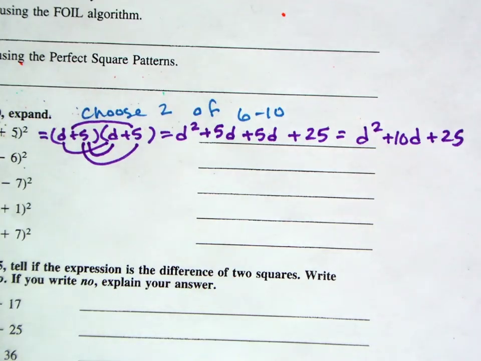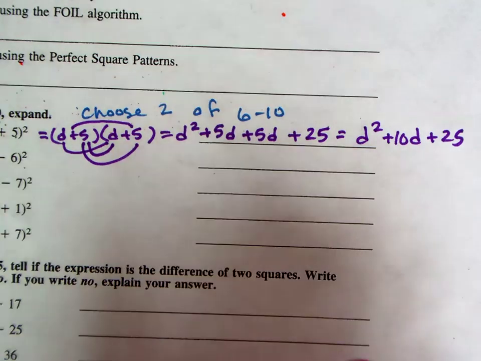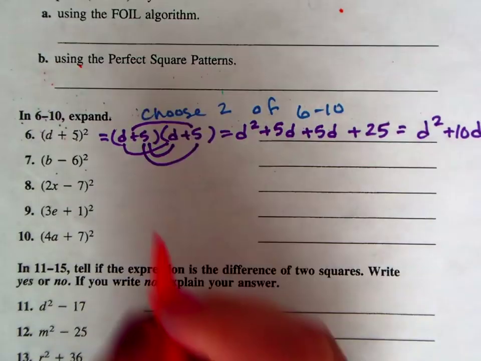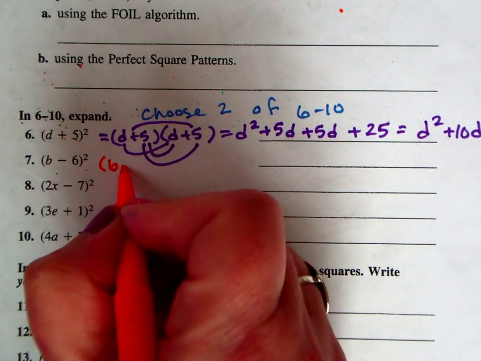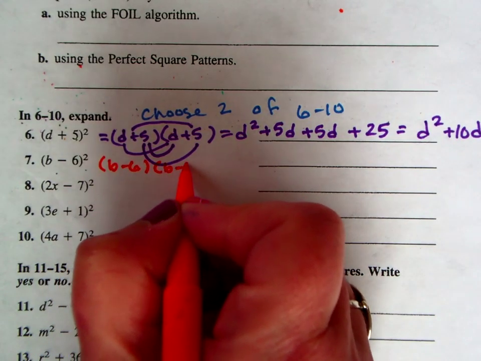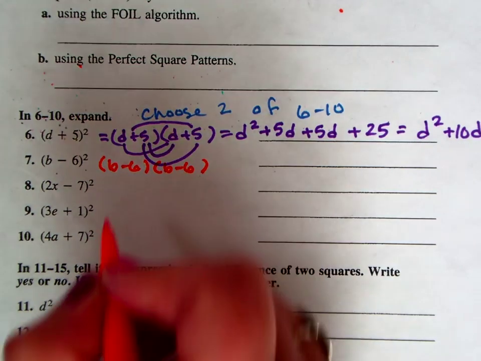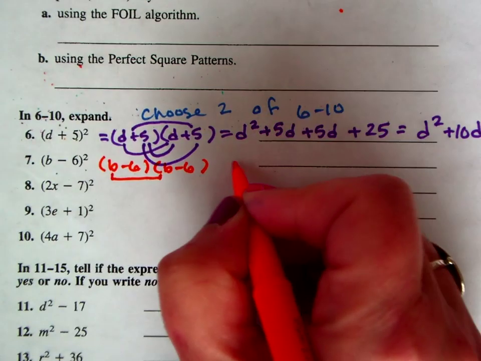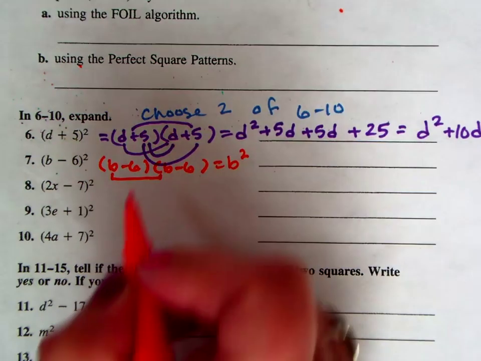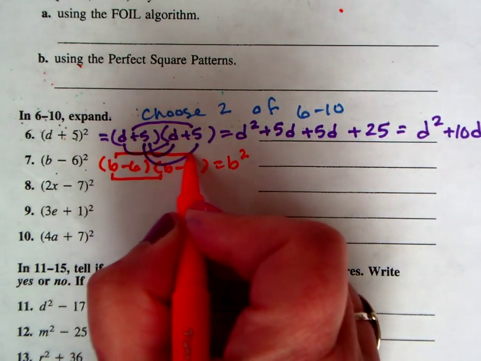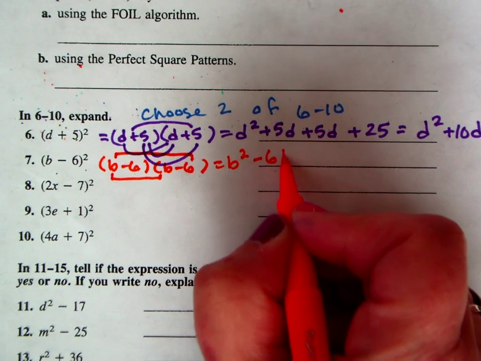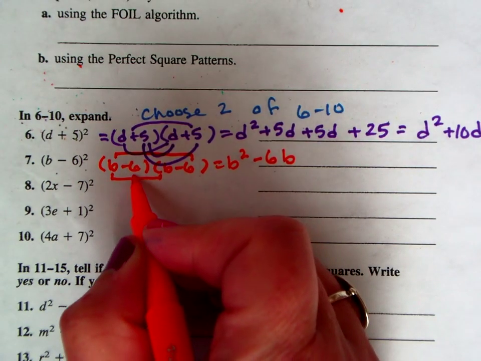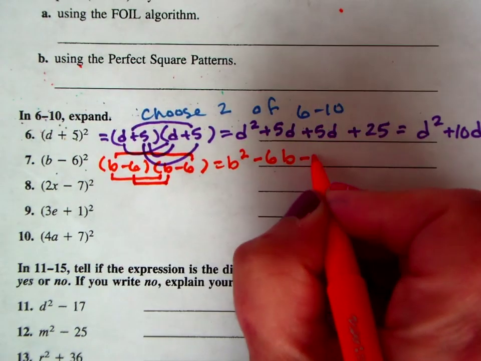Okay, and these are all going to work the same way. So this one, I'll write it out again, would be b minus 6 times b minus 6. Okay, and when I do the b times the b, I'm going to get b squared. B times the negative 6 is minus 6b. This negative 6 times that b is negative 6b.